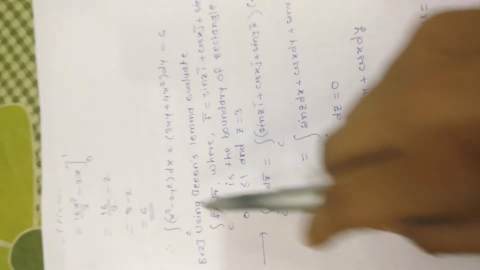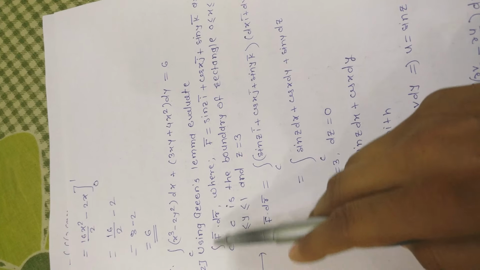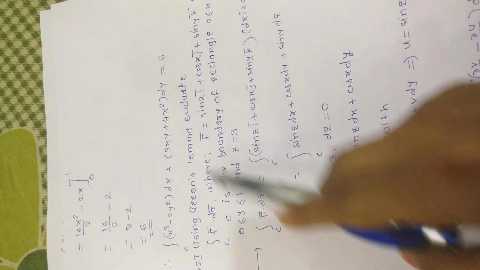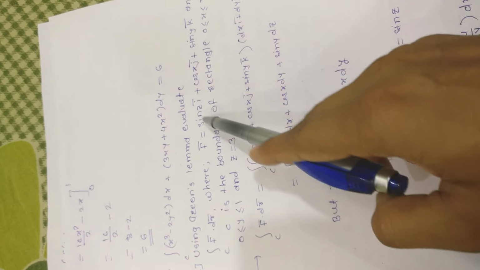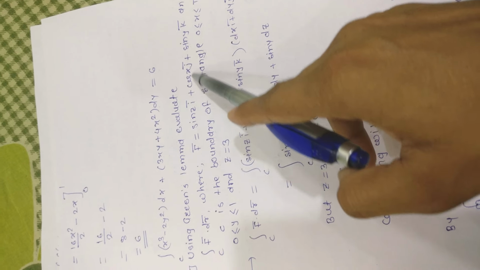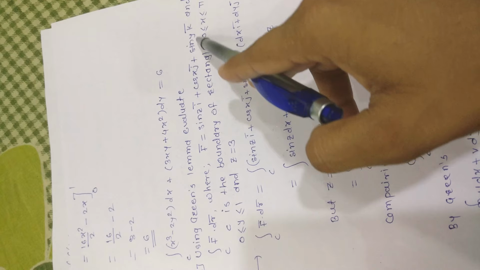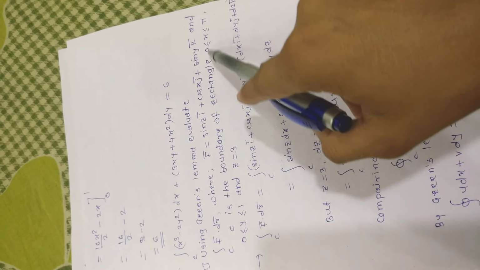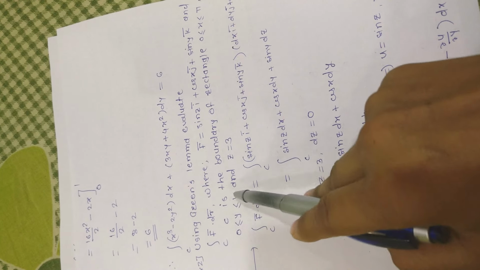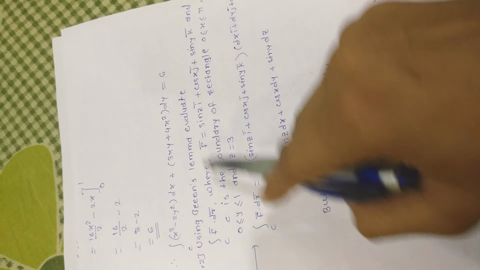Now second example: using Green's lemma, evaluate integration over C of f bar dr bar, where f bar is equal to sin z i bar plus cos x j bar plus sin y k bar, and C is the boundary of the rectangle 0 less than or equal to x less than or equal to pi, 0 less than or equal to y less than or equal to 1, and z equal to 3.